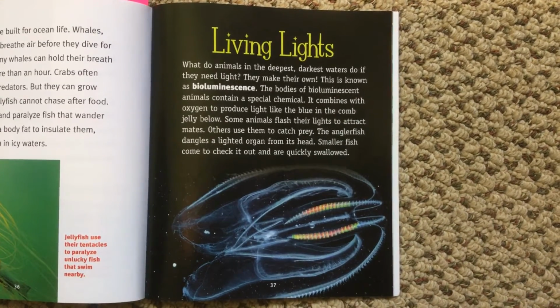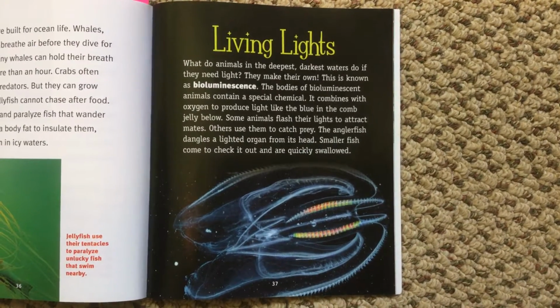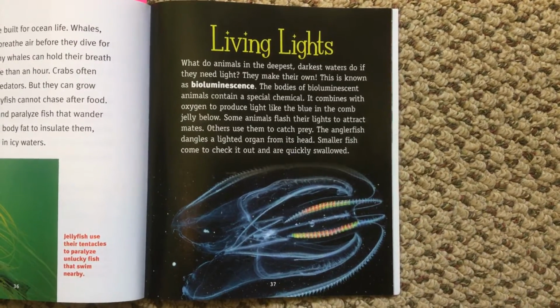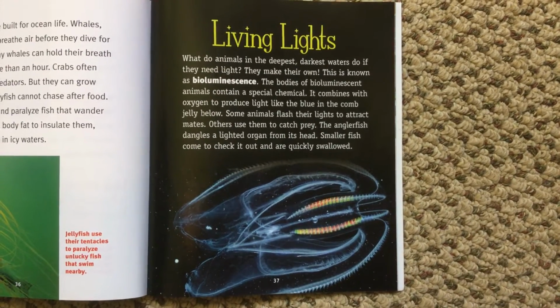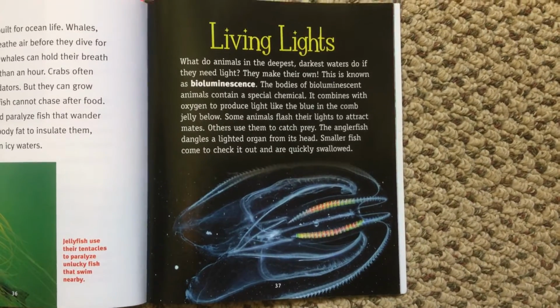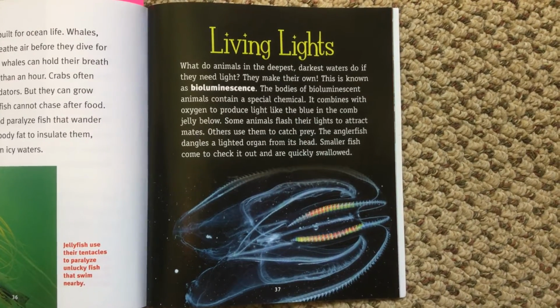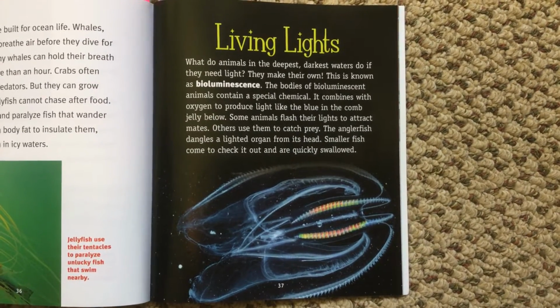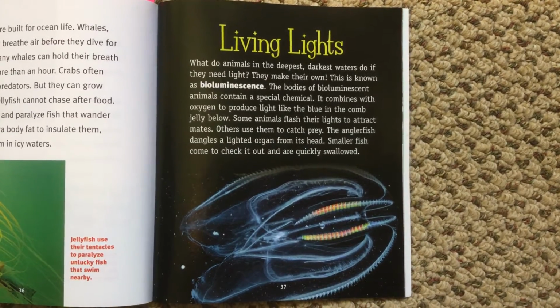The anglerfish dangles a lighted organ from its head. Smaller fish come to check it out and are quickly swallowed. That'd be another really cool word to go and Google, the anglerfish. That word right there, right towards the bottom on the right hand, three lines up from the jelly. That's a really interesting creature. Very ugly, but he's got a great way of catching some food.